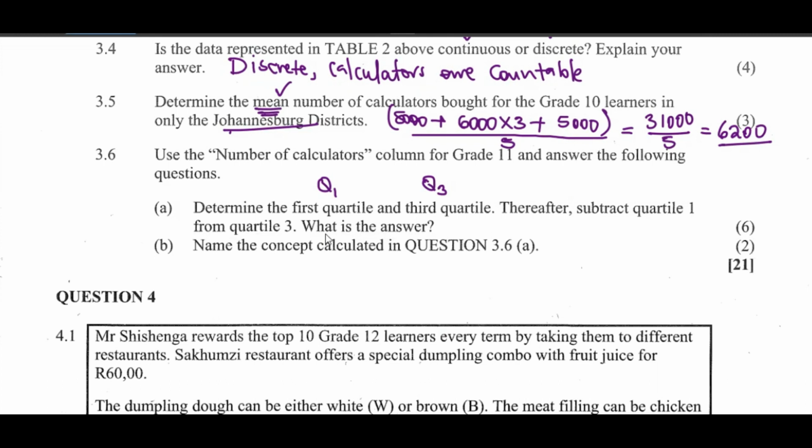This has to be in my head that we are looking at what we call the interquartile range, which will always be upper quartile minus lower quartile. So this is the concept that they were telling you to name, the concept calculated in the question. So it's interquartile range. All right. Now it's 6 marks. Together, how do we get these values? We shall need to rearrange the values. Let's go and we rearrange.